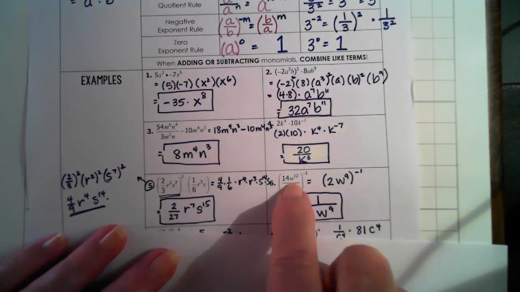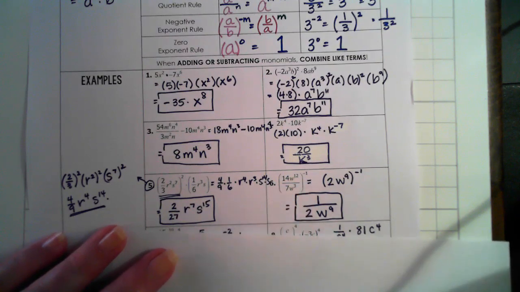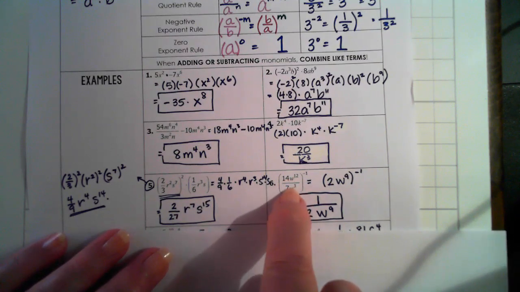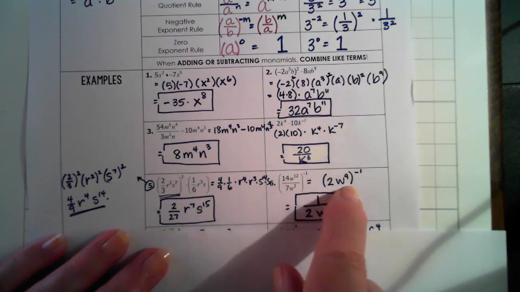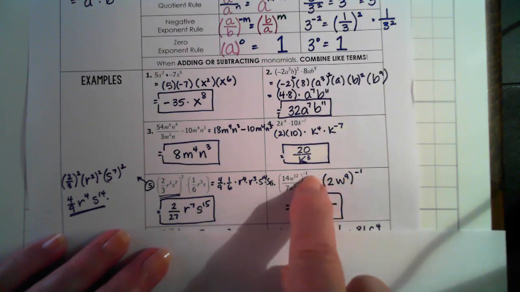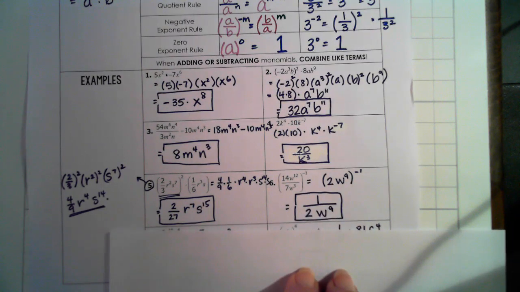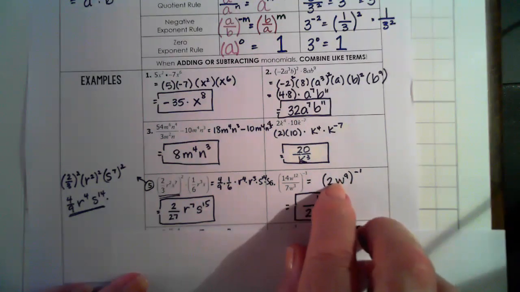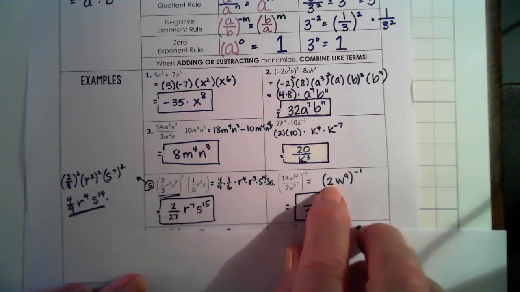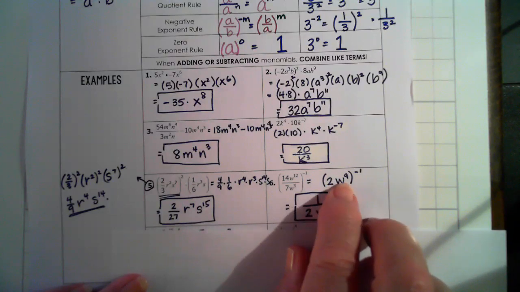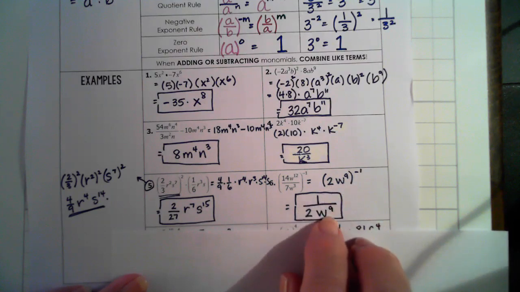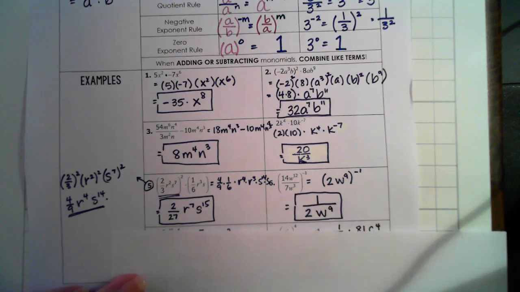For number 6, I simplified what was inside the fraction first. 14 divided by 7 is 2. W to the 12th divided by W to the 3rd, you're going to subtract those and get W to the 9th. But on the outside of that group, it's to the -1 power, which means flip everything inside that group. So instead of 2, that would be 1/2. Instead of W to the 9th, I'd have 1 over W to the 9th. And so then I have this final answer.